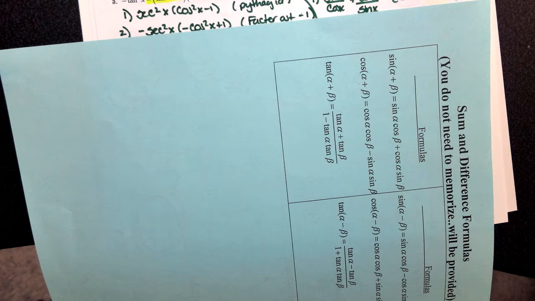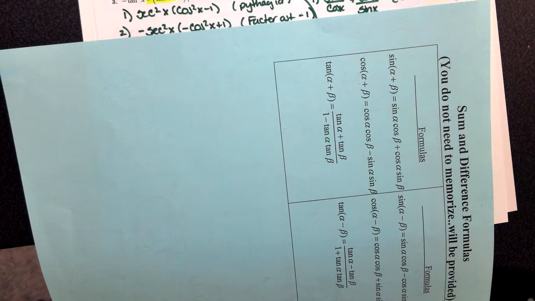Solving these identities here. Now remember, yes, you've got to feel the pain. You just can't sit there. You've got to try something. The biggest thing, if you have no idea what to do, try changing everything into sine and cosines.